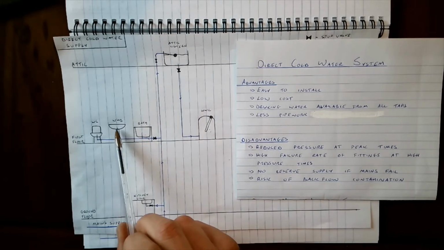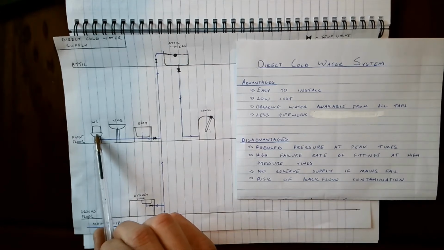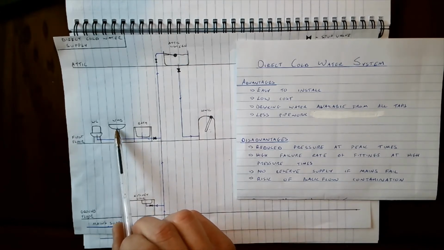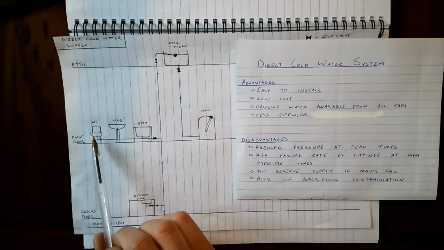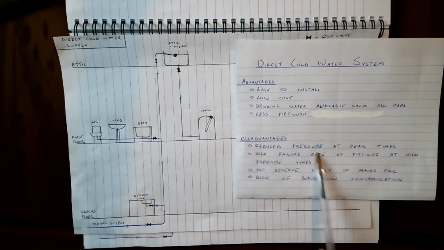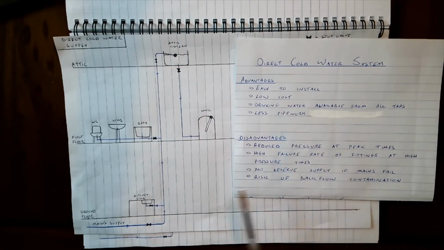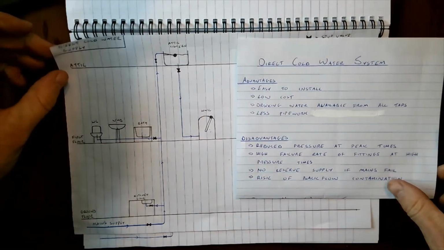Right, and that's not a major problem if it goes from there to there, but you could also have a situation where there's backflow from your toilet up into your wash hand basin, which you do not want. You do not want any water coming from your toilet into any other appliance, which is a major contamination issue. So those disadvantages far outweigh the advantages with this system, and they are the main reasons why the direct cold water system, even though it's a lot more simple, is just not as advantageous.